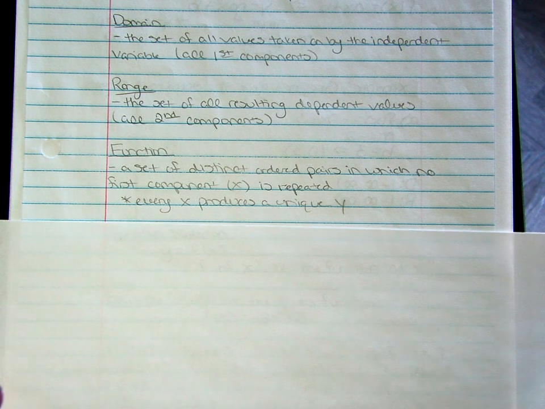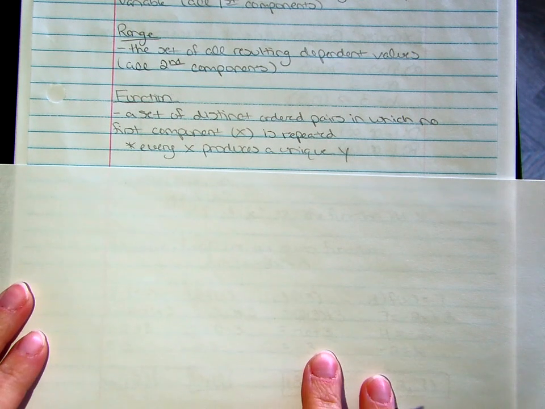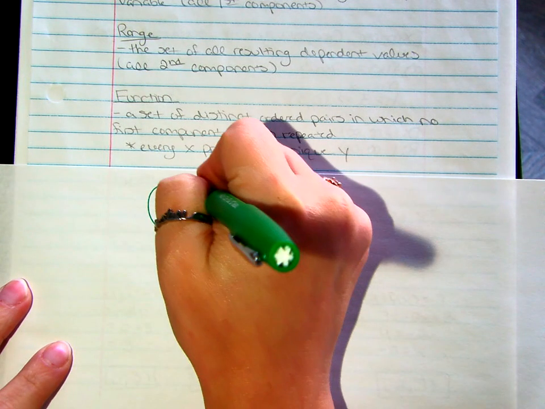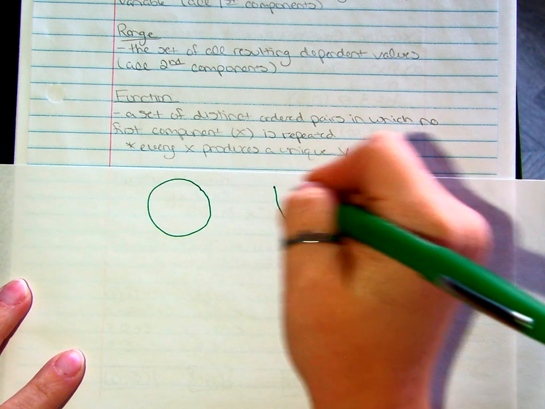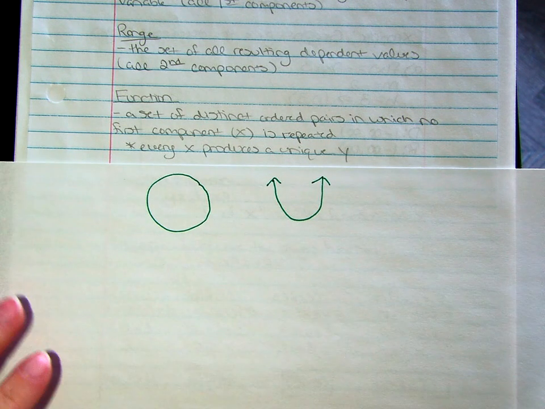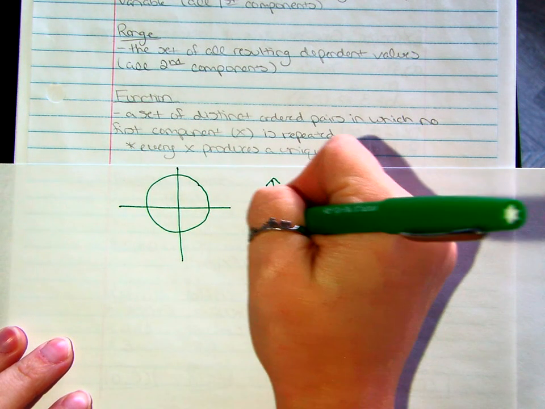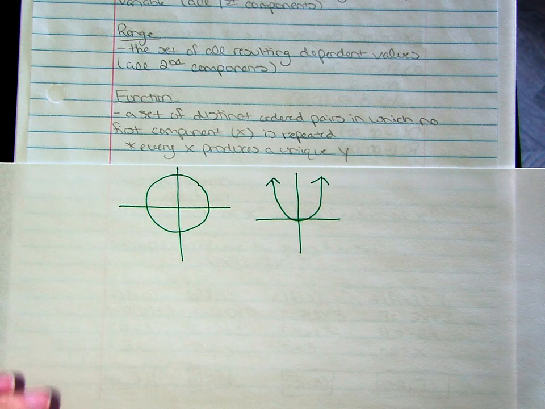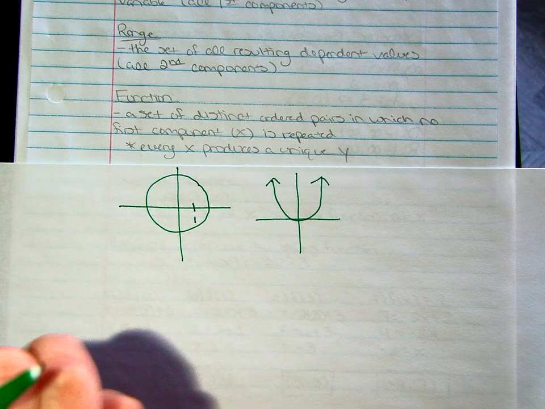A relatively easy example to see this, even outside of having to know how to graph these things, is if we look at the graph of a circle versus the graph of, let's say, a parabola. Both of these are different types of relations. And if we stick these on a Cartesian coordinate system, that's fine, just so that we have some reference to go off of. For a circle at point 1, notice what happens.